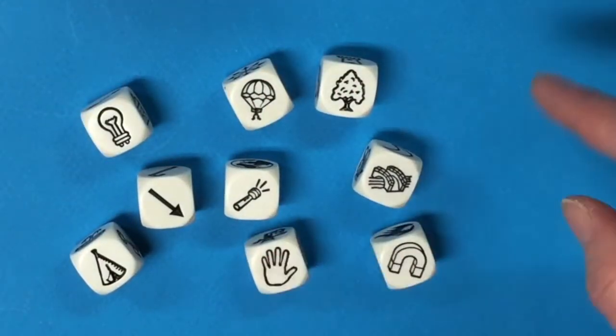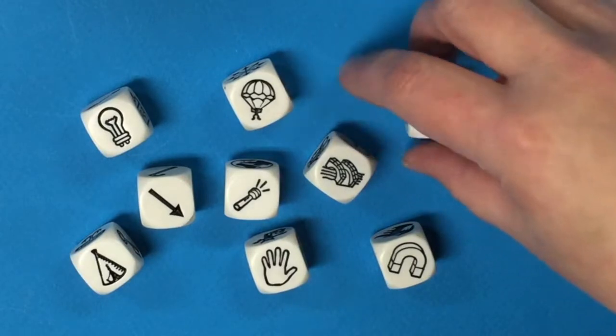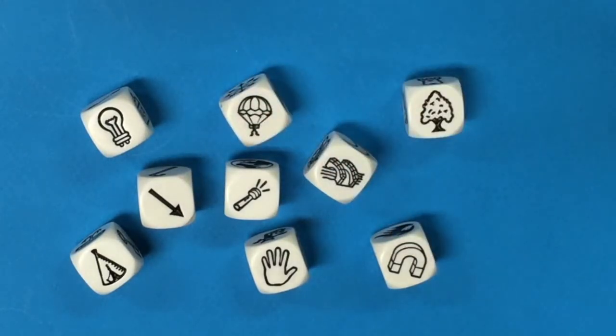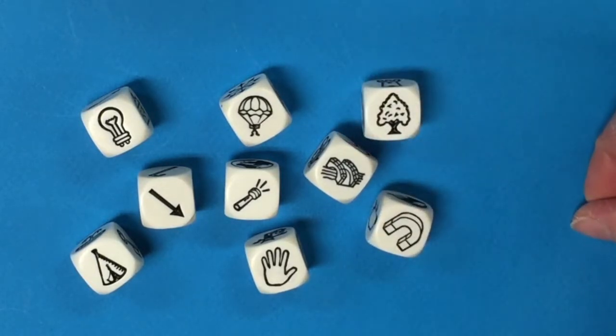Flashlight, hand. Some of these are open to interpretation, but the challenge is to try to weave them all into one story. This one I think is a little bit harder to do.